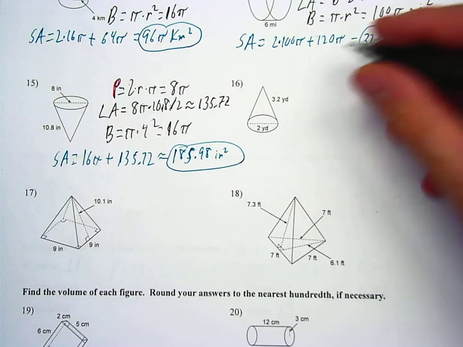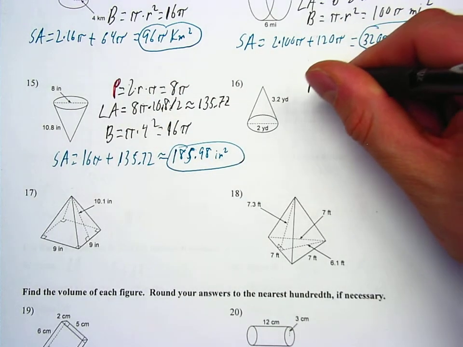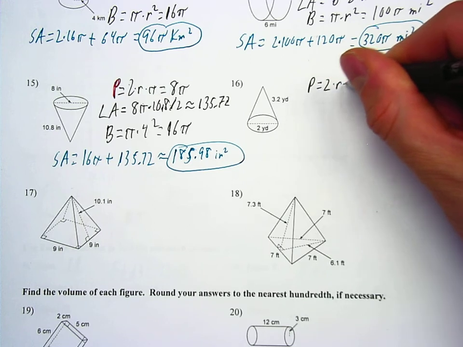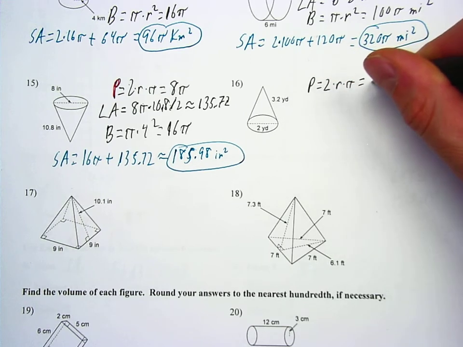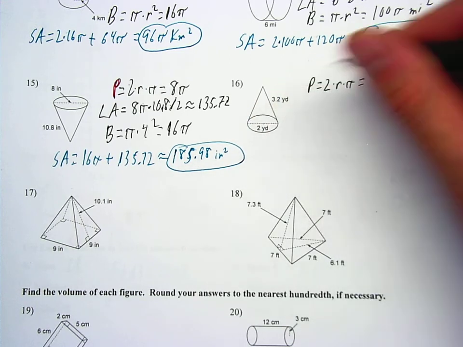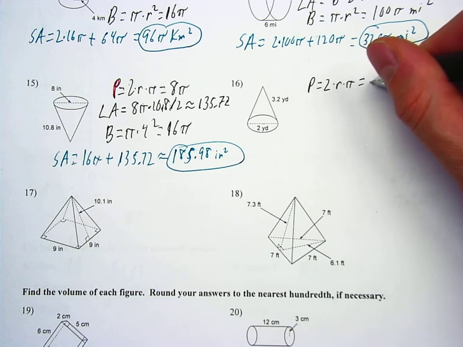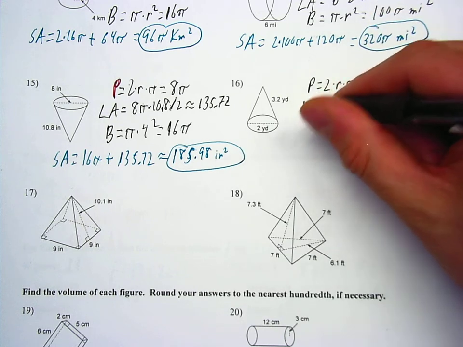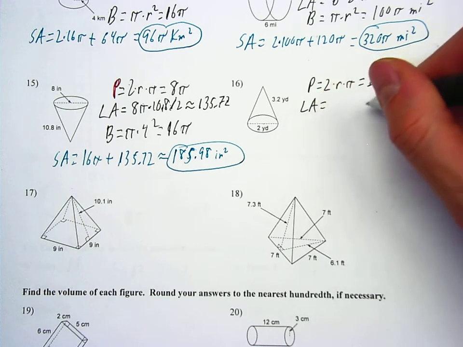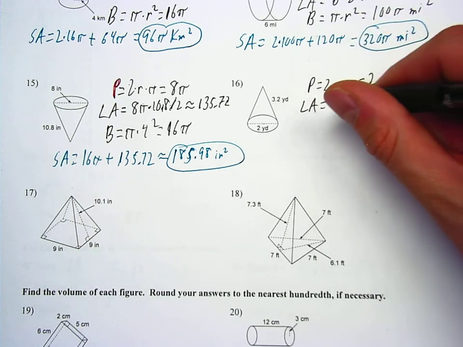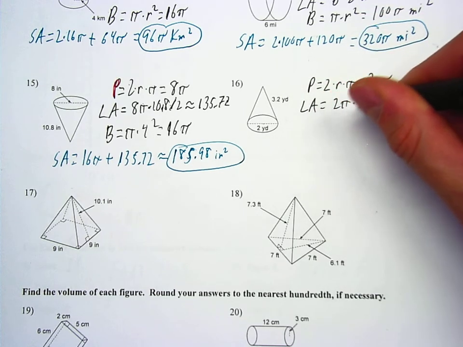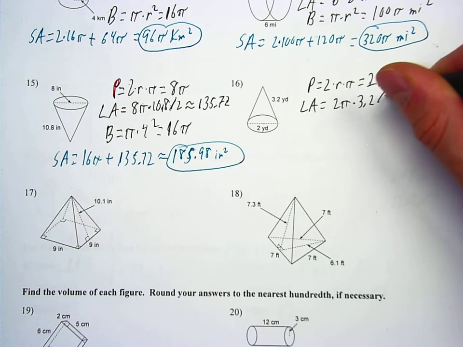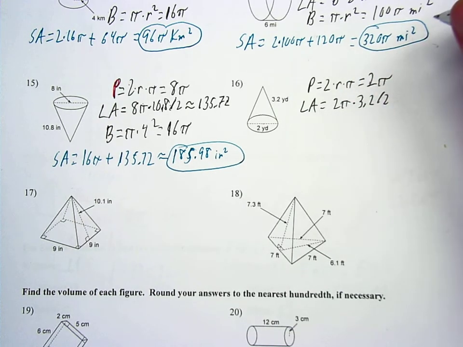All right, next item. The perimeter of the circle here. 2 times r times pi. Well, that's just 2 pi, because the radius here is just 1. So 2 pi for that circle. Lateral area. Perimeter times slant height. 2 pi times 3.2. We're going to divide that again by 2 because it's a cone instead of a cylinder.